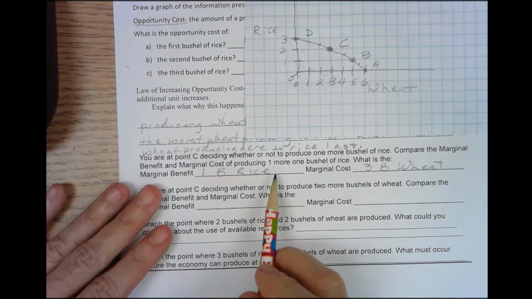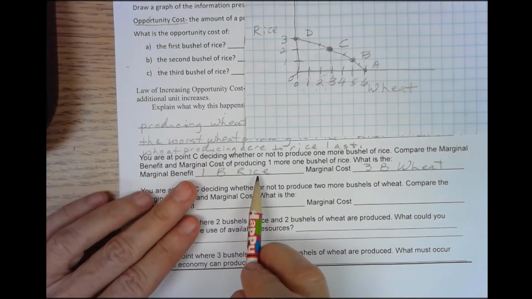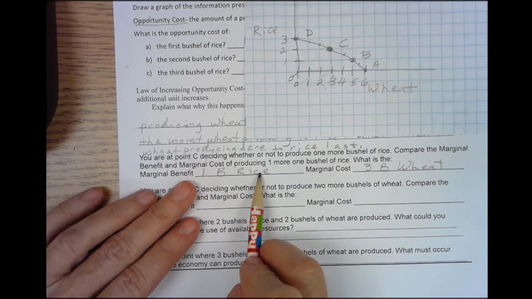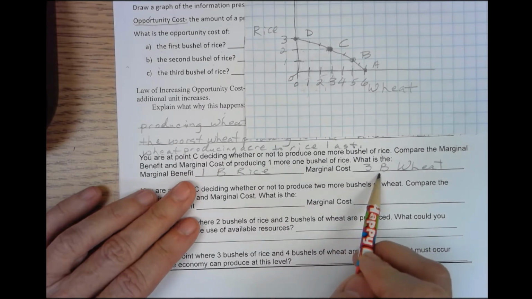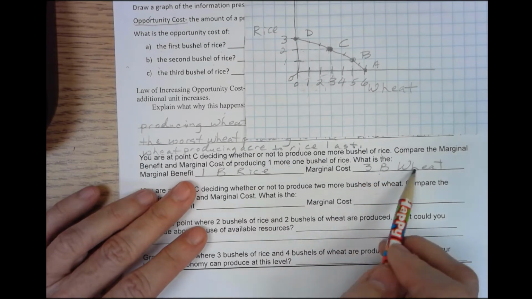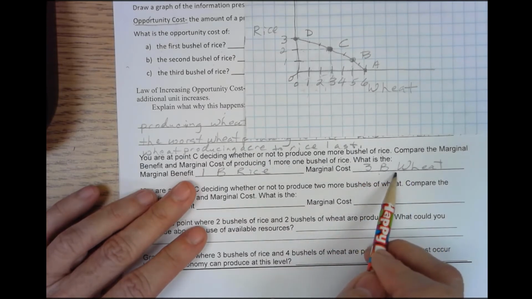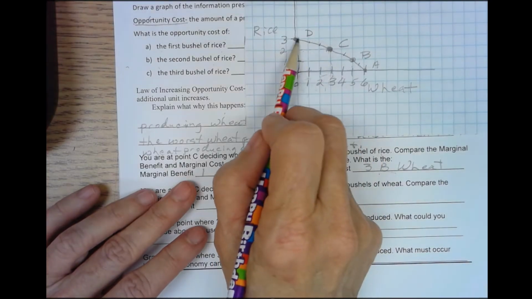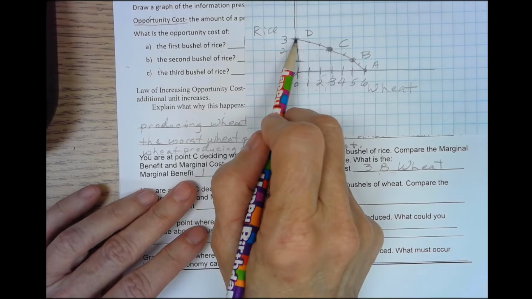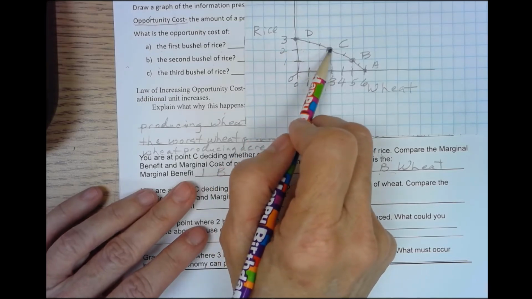So what society has to do is decide, is the benefit or utility we get from this additional bushel of rice greater than the benefit or utility that we get from these 3 bushels of wheat combined? If it is, yeah, then we need to move and produce that additional bushel of rice and have less wheat. If it's not, we stay where we are.